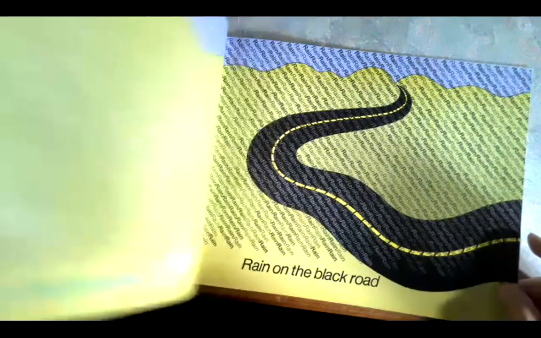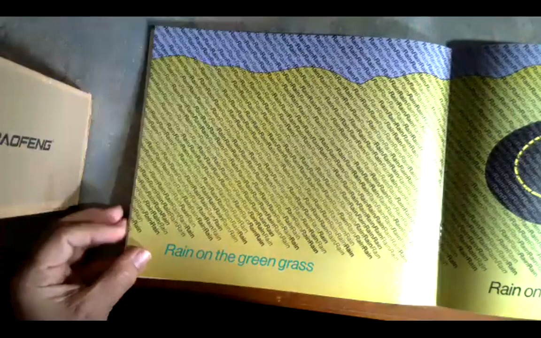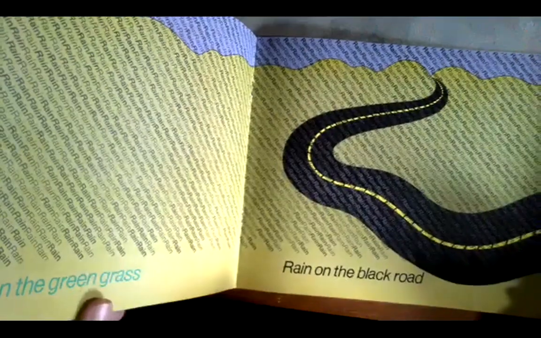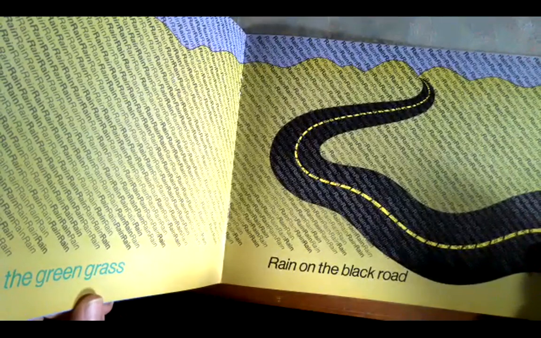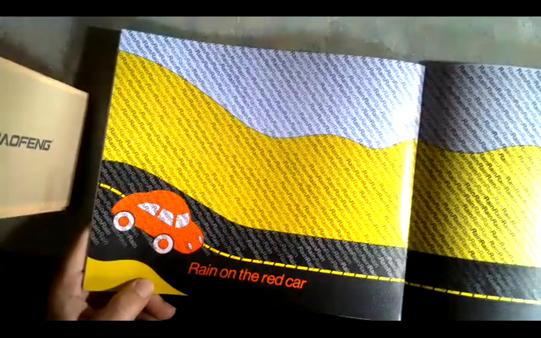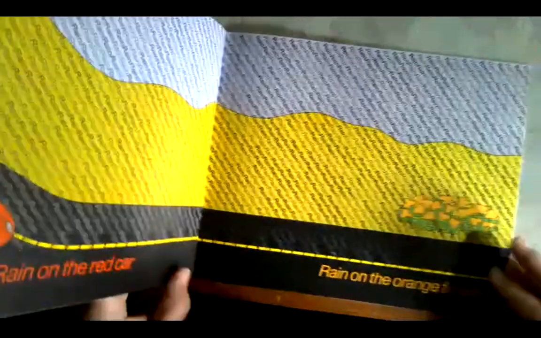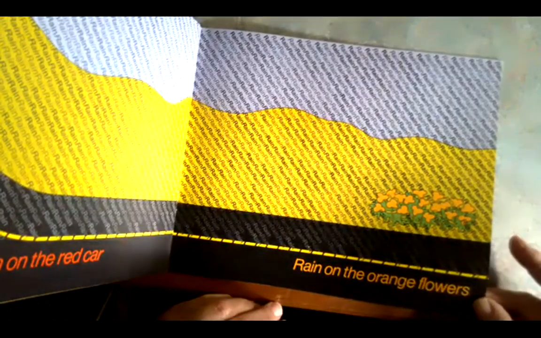That picture is made up of the words rain. Rain on green grass. Rain on black roads. Rain on a red car. Rain on orange flowers.